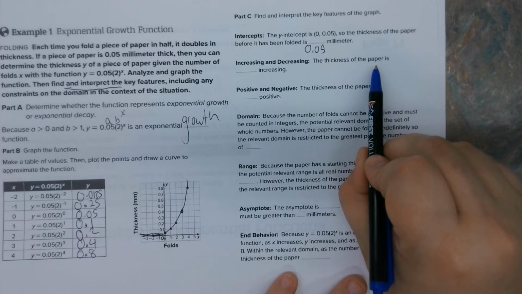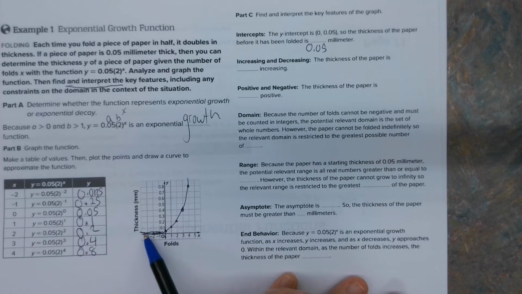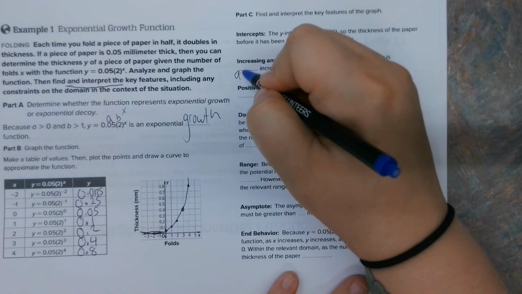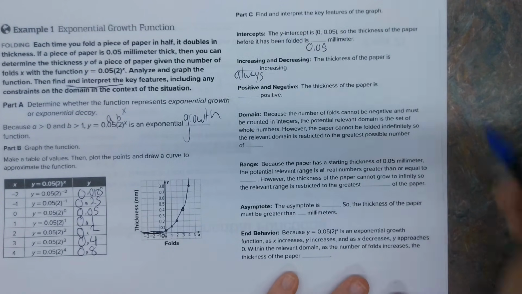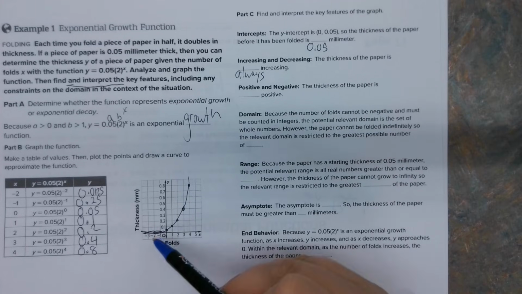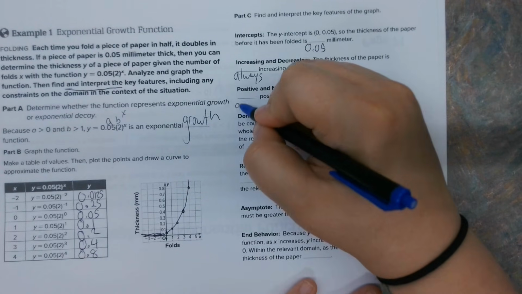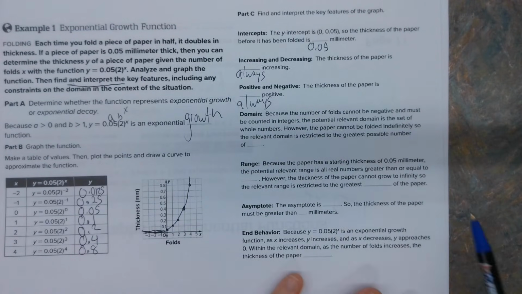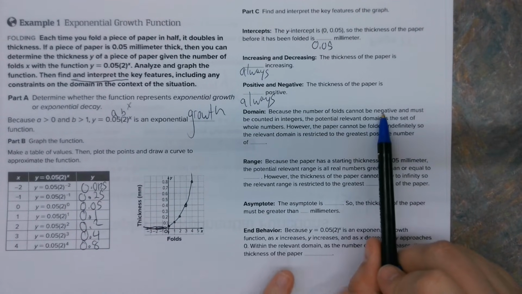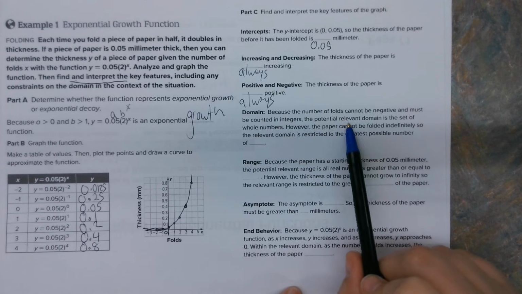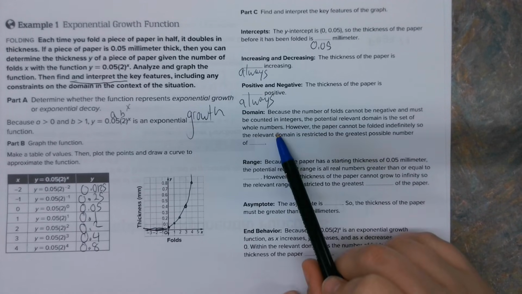The thickness of the paper is, as I'm going this way, always getting thicker, so it is always increasing. Okay? Did it ever go down to the negative? No, so it is always positive. Because the number of folds cannot be negative and must be counted in integers, the potential relevant domain is the set of whole numbers.